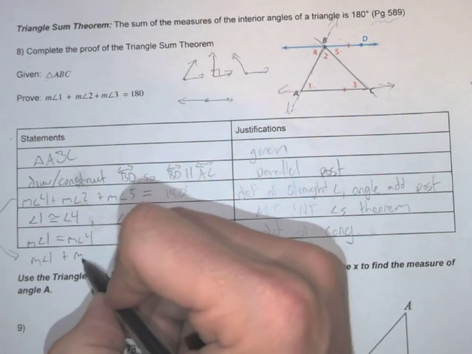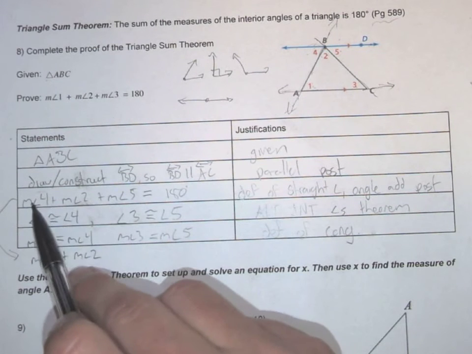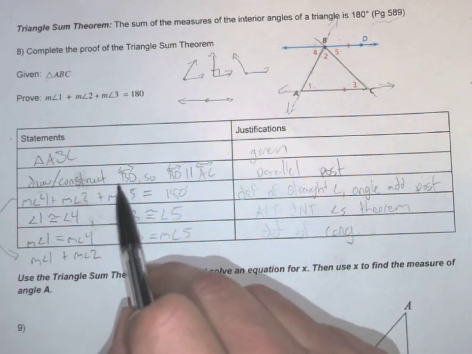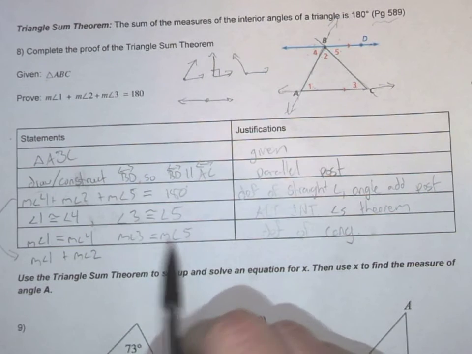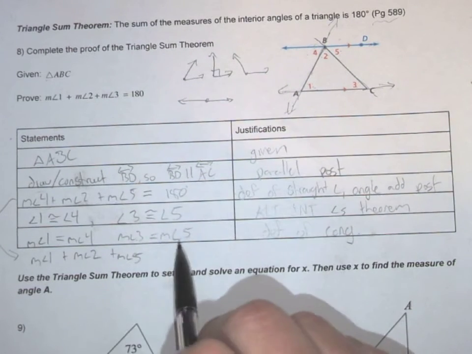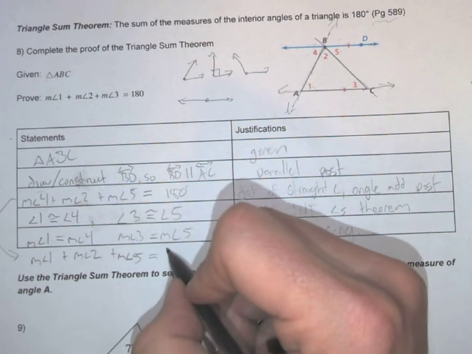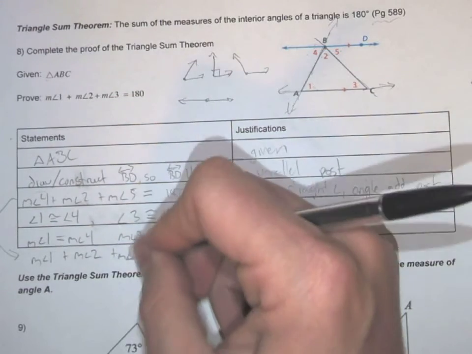I still have measure of angle 2, so we're rewriting this statement. Then we can replace measure of angle 5 with the measure of angle 3, because the measure of angle 5 is equal to the measure of angle 3. Okay, and that's going to equal 180. Oops, sorry, this should be a 3, not a 5.